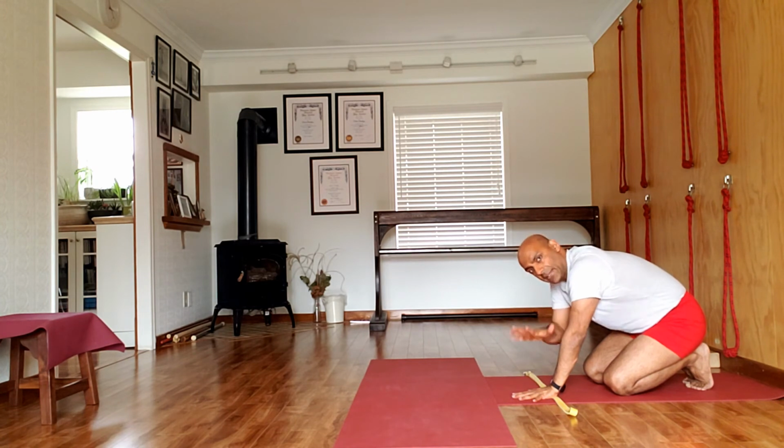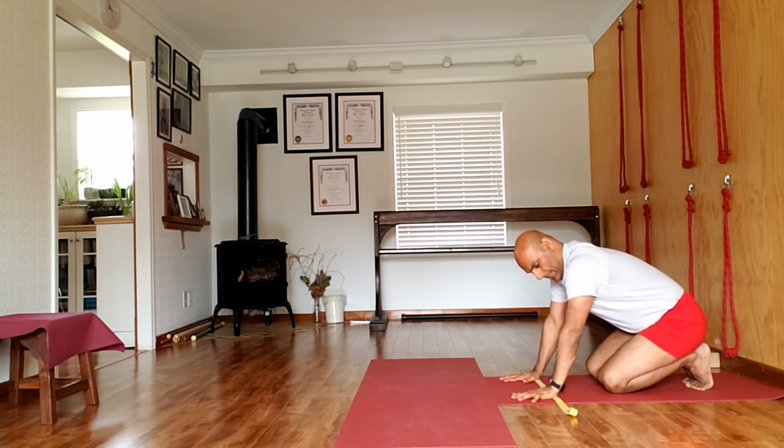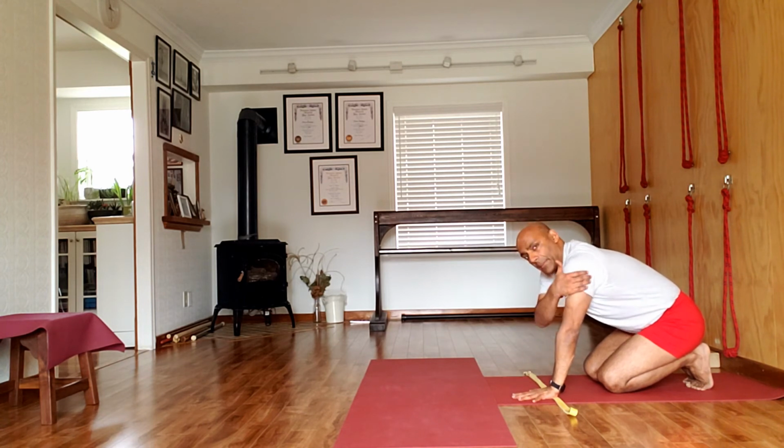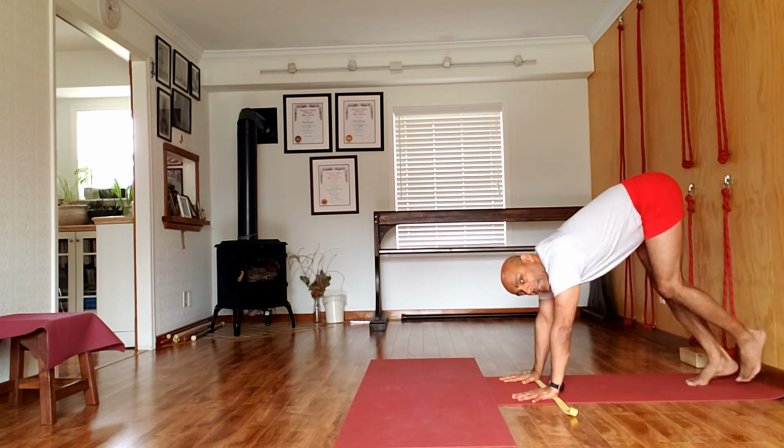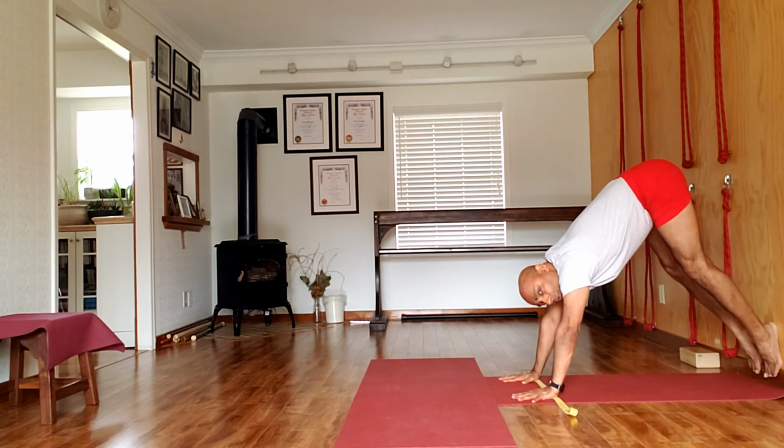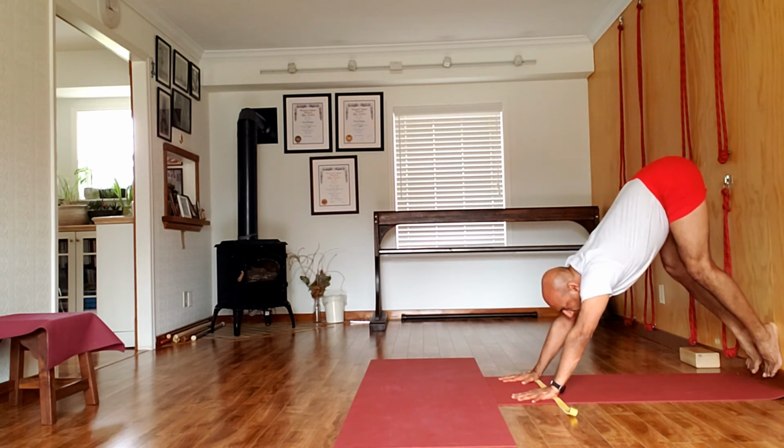Release the palm, connect the floor with the palm, elbows firm, tricep arm active, firm, the arm muscles entering the shoulder socket. Now try this. If you can push your foot and move your face away from the rope, away from this belt towards your wall, this way, buttock towards the wall.